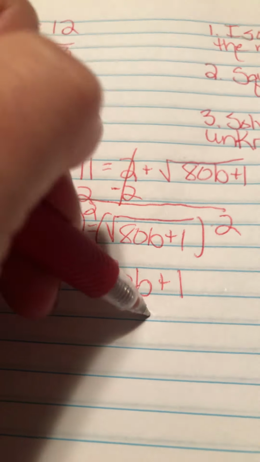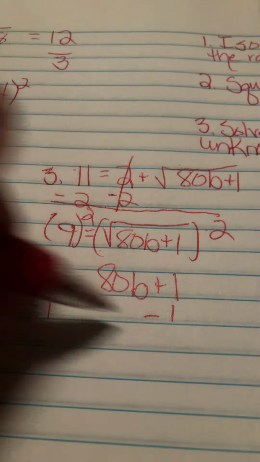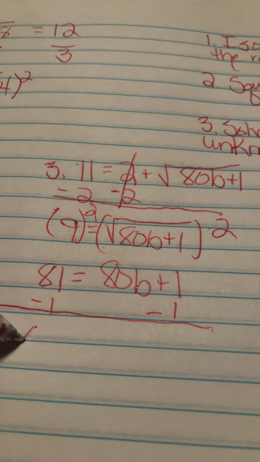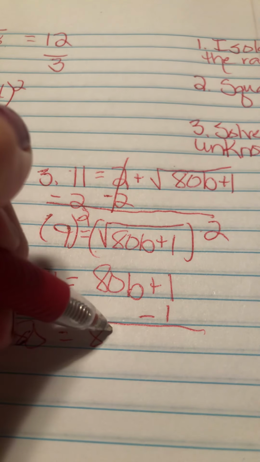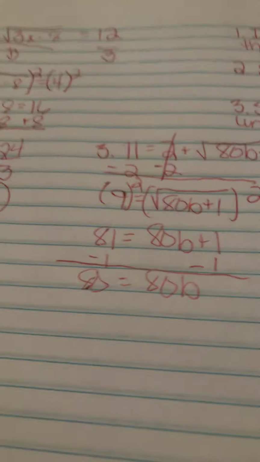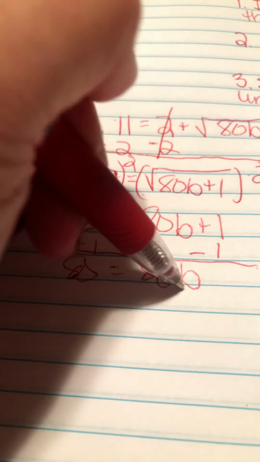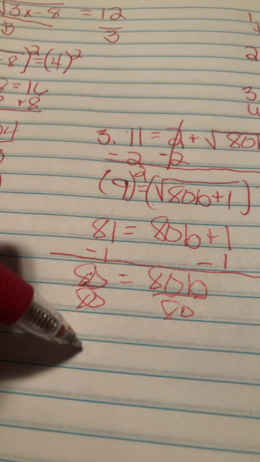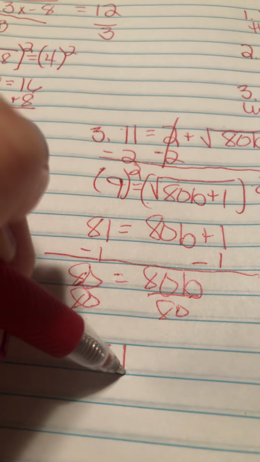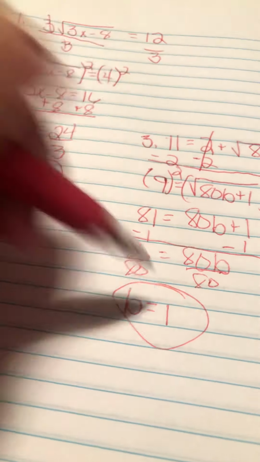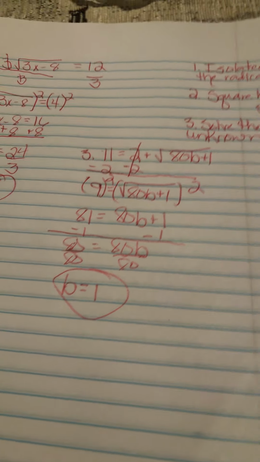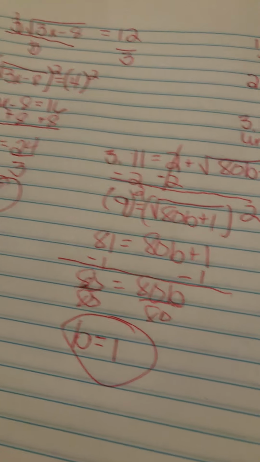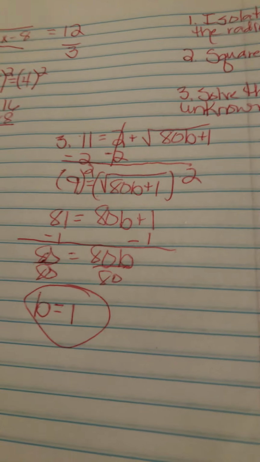So now my next step is I'm going to get the b by itself. So far we're at 80 equals 80b. Now we're going to divide both sides by 80. And here b equals 1. So our answer would be b equals 1 for number 3. So that's pretty simple. That's really all that you're going to do.